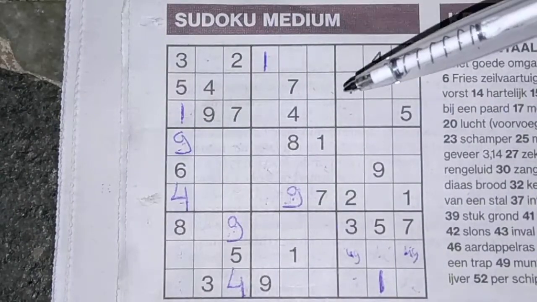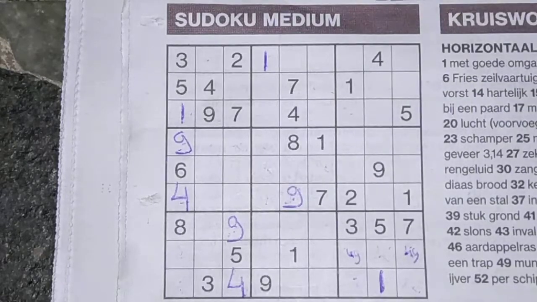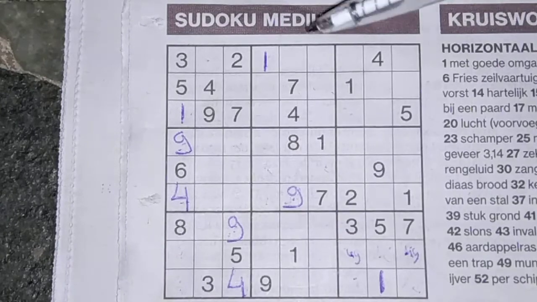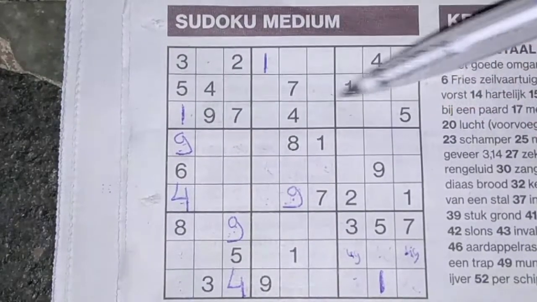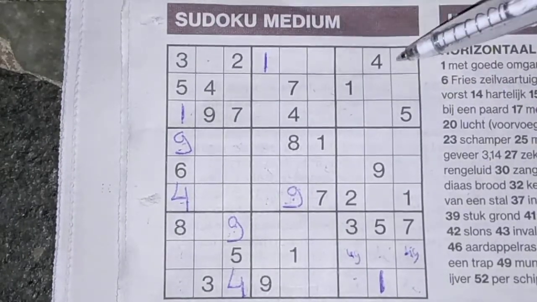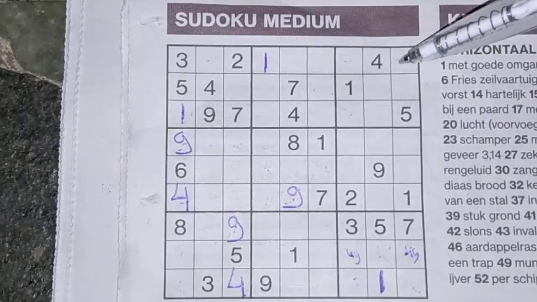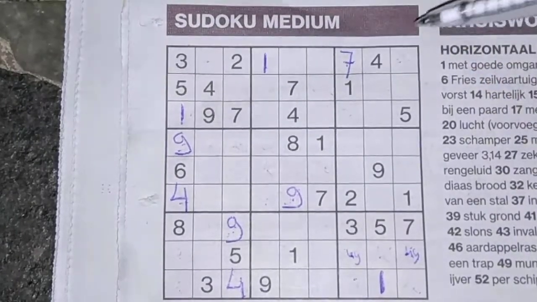Alright. How about the number 7 in this row? 7 in the second row. So in the first row, the only two places for the 7 should be here or there. But I see here 7. No 7 there. 7 should be here.